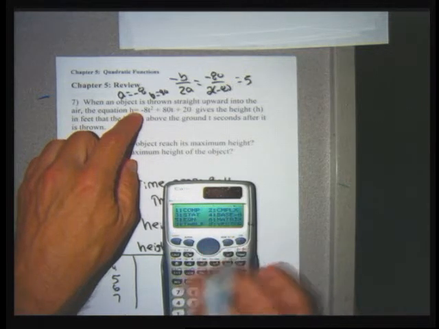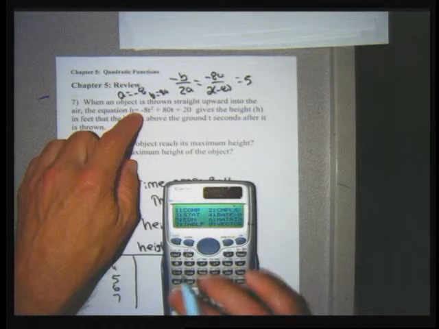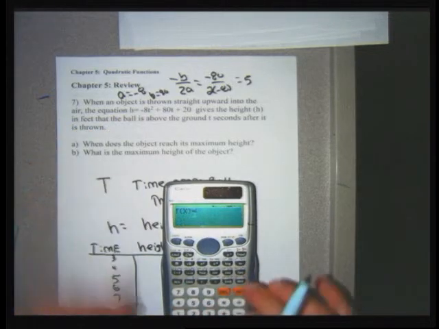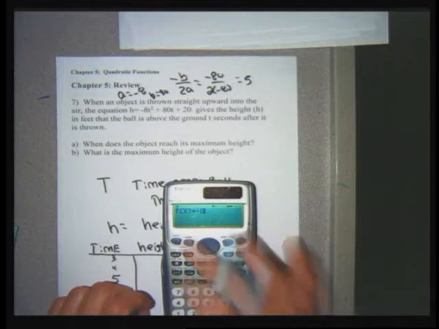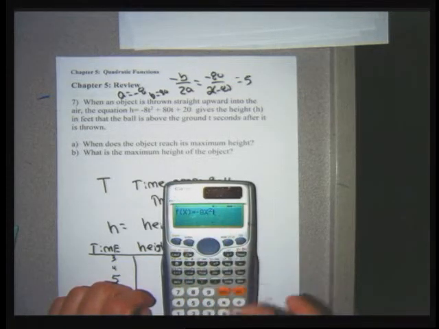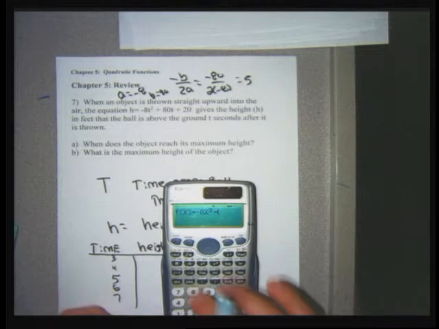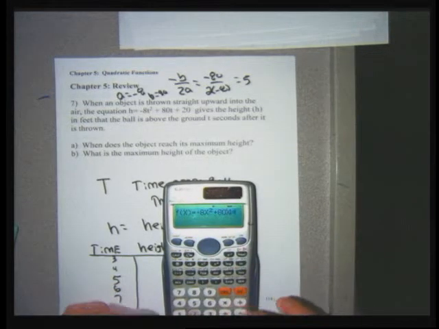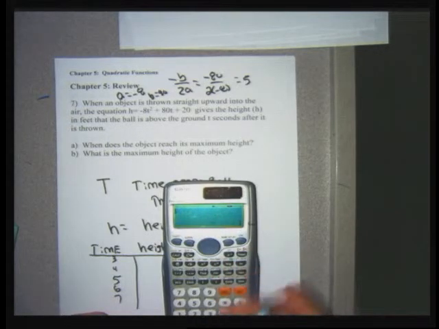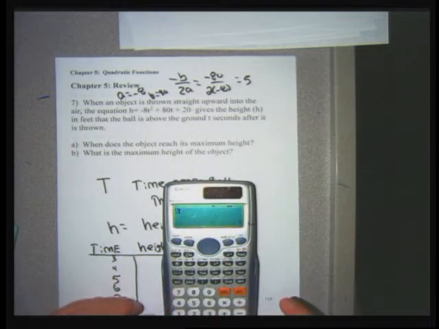Mode 7 for table, and then negative 8. I can't do a t, so I'll do an x squared plus 80x plus 20. Start at 3, end at 7.